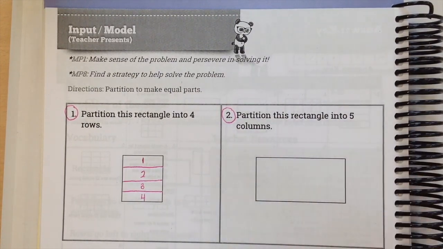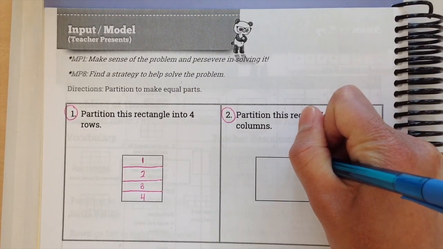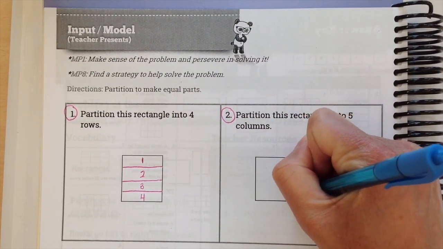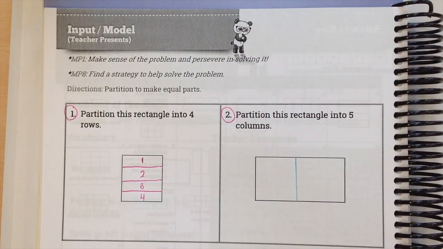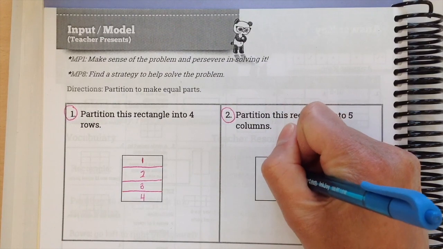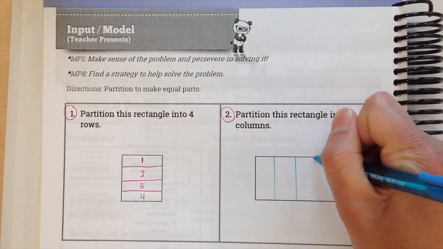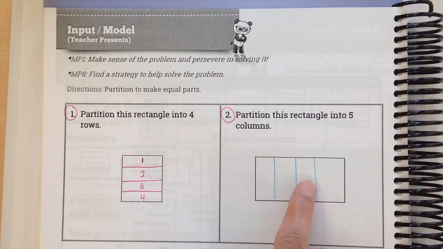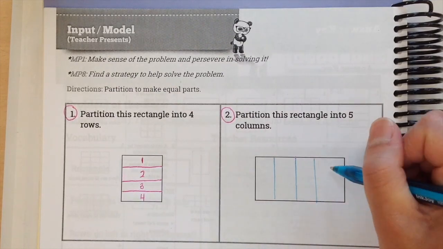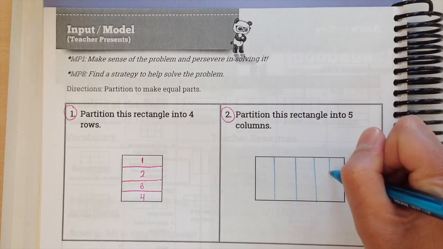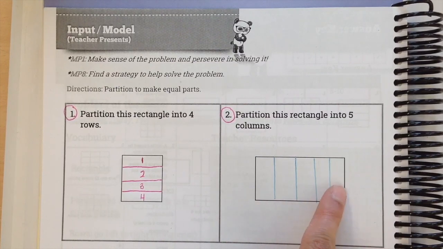So I need 5 columns. So I'm going to just start in the middle. And I'm doing my line from top to bottom, just like the columns on the Parthenon. So I have 2 shares right now. I need to have 5 shares. So 1, 2. Okay, I have 1, 2, and then a really big one, so 3. Okay, 1, 2, 3, 4. 1, 2, 3, 4, 5.